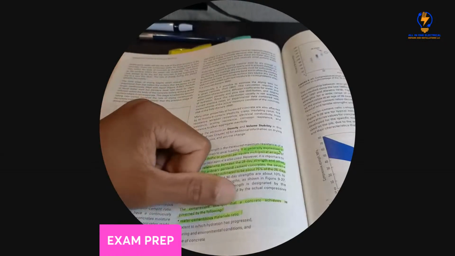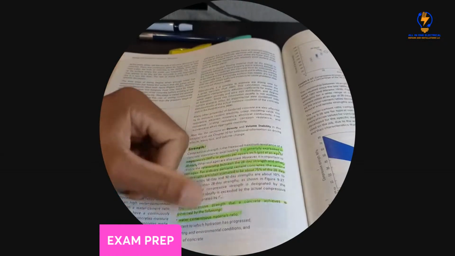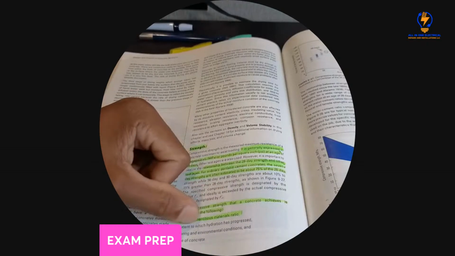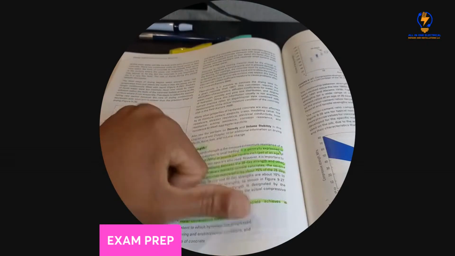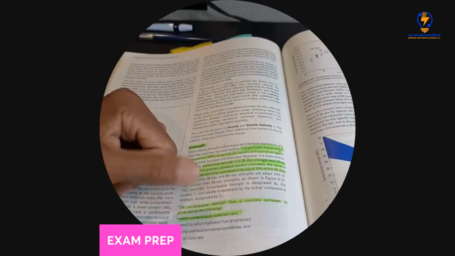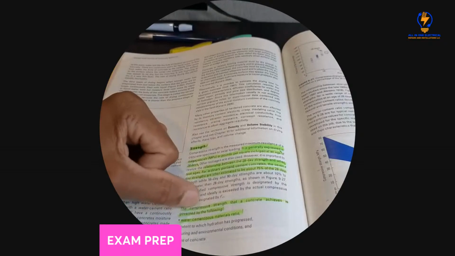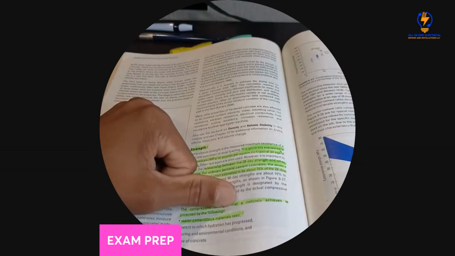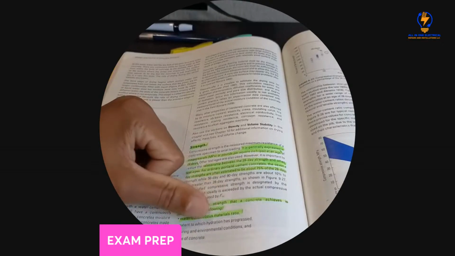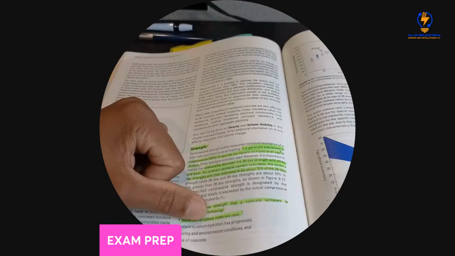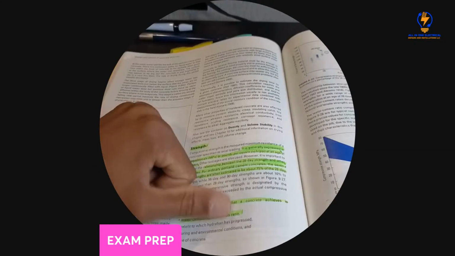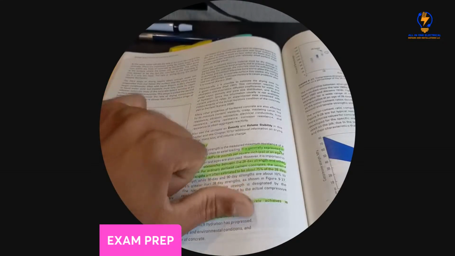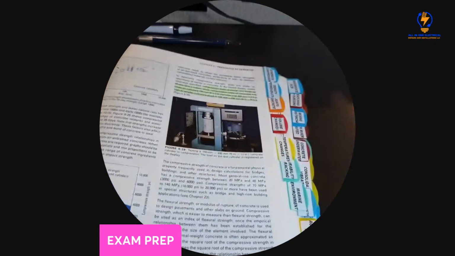Right here, the compressive strength that the concrete achieves is governed by the following: water cement ratio. Very important. This is a bullet point right here. The compressive strength of the cement is achieved by the water cementitious materials ratio. I don't even know how to pronounce that thing. God, it looks like medicine.